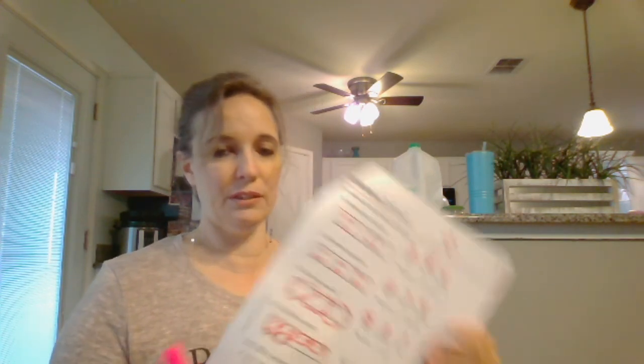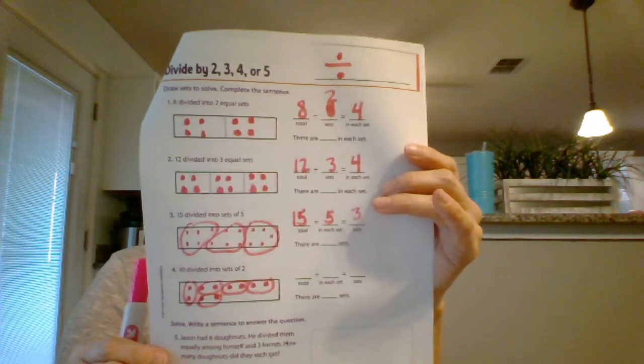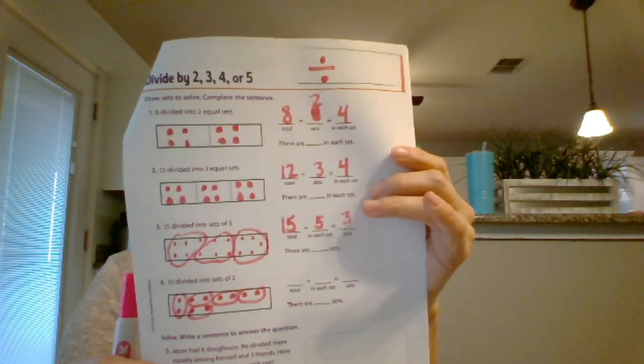All right, you have yours done? I know I'm a fast worker, so I'll just give you just a minute. All right, let's look. Did yours look like this? I put down 10 dots, and I put them in sets of 2. How many sets did you end up with? 5? That is correct. So how many did we have total? We had 10. How many did we put in each set? 2.